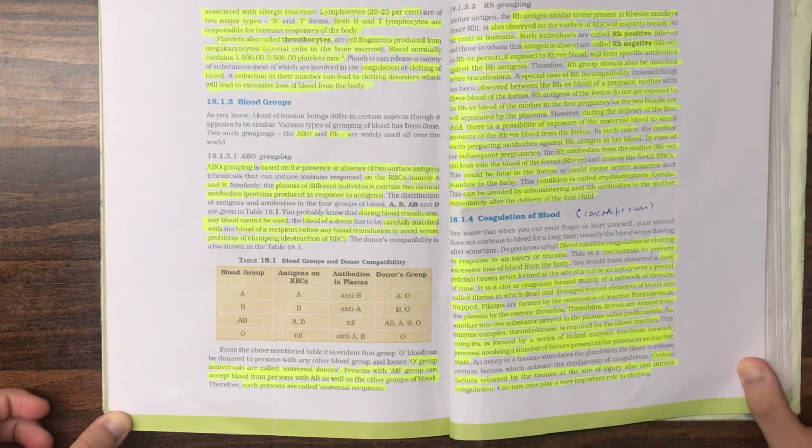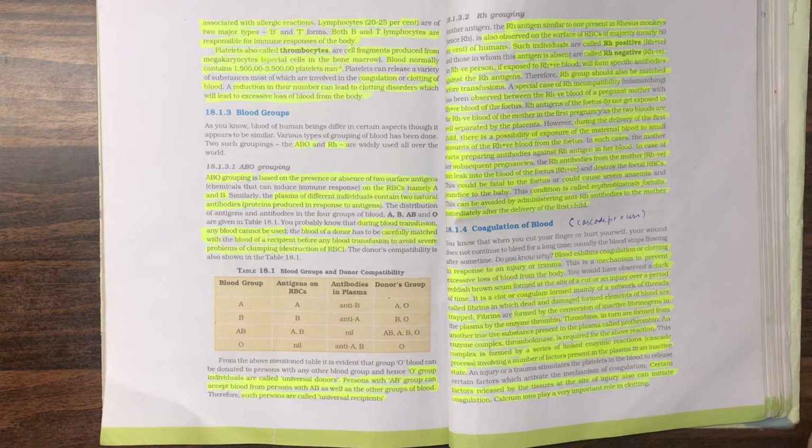You would have observed a dark reddish brown scum formed at the site of a cut or an injury over a period of time. It is a clot or coagulation formed mainly of a network of threads called fibrins, in which dead and damaged formed elements of blood are trapped. Fibrins are formed by the conversion of inactive fibrinogens in the plasma by the enzyme thrombin. Thrombins, in turn, are formed from another inactive substance present in the plasma called prothrombin.